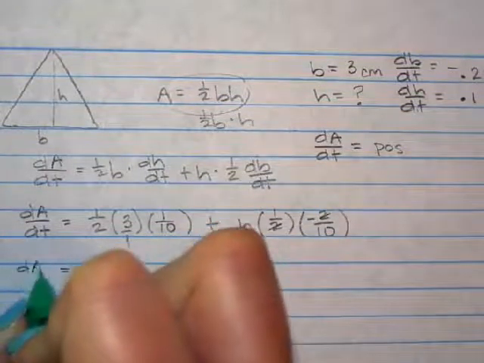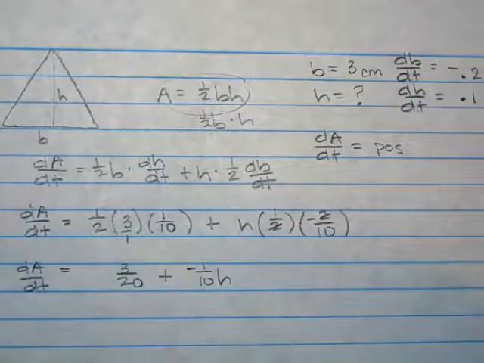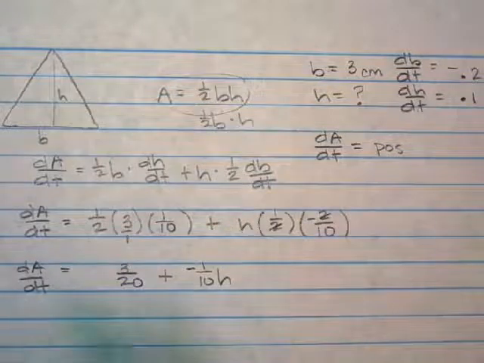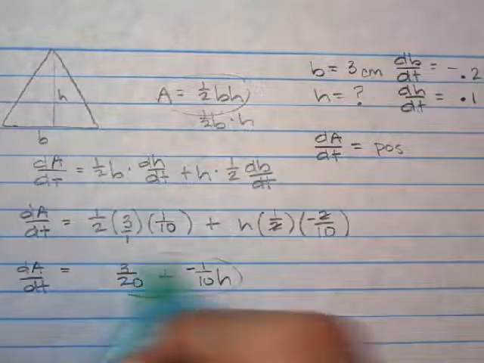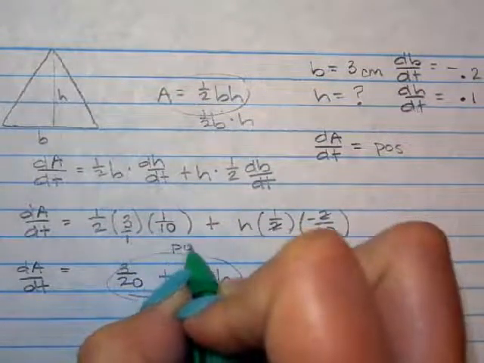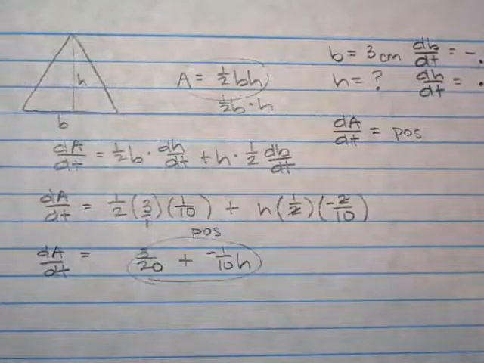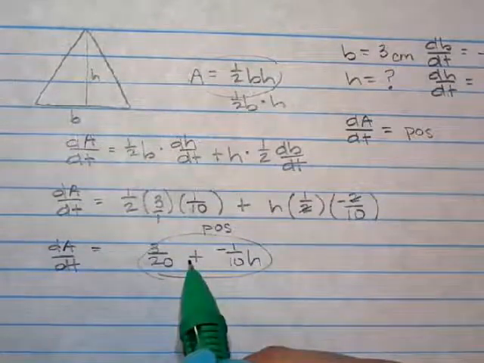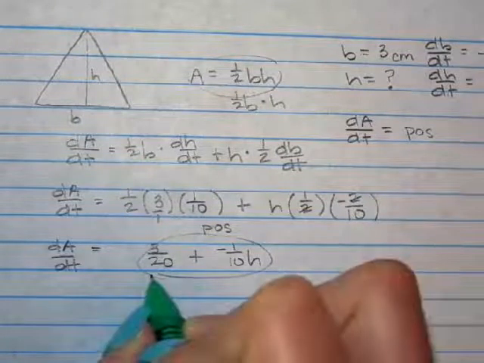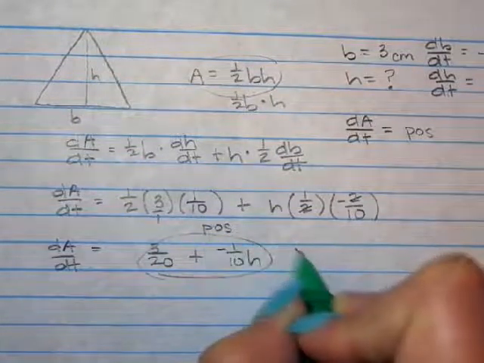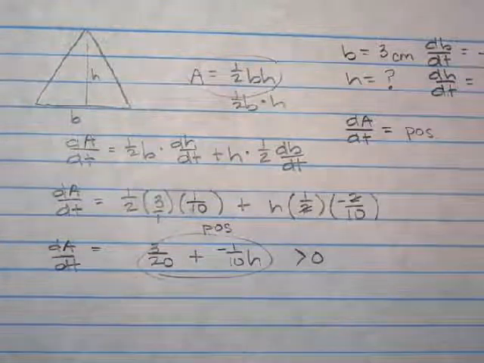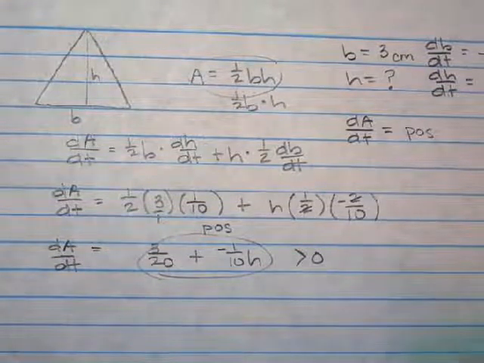That equals dA dt. What did we know about dA dt? It's positive. So this has to equal positive. Does that make sense? So this value right here has to be greater than 0. It has to be positive. Are we comfortable with that? So we have an inequality. This is greater than 0.